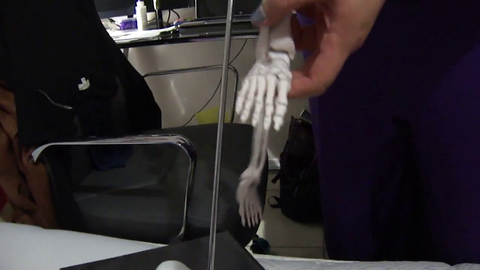Okay, now my back's hurting. Okay, you see the foot?